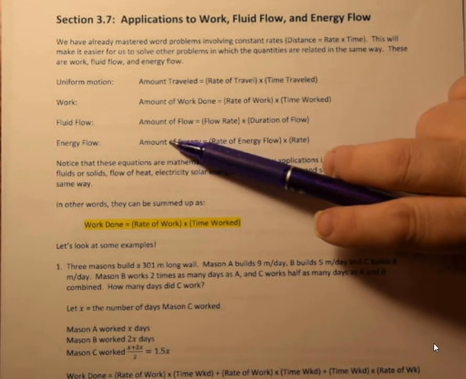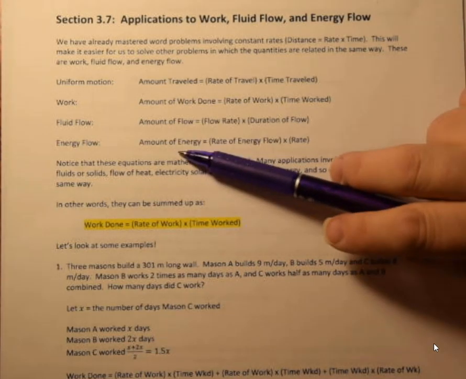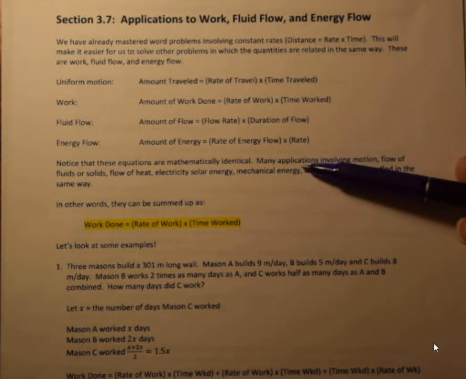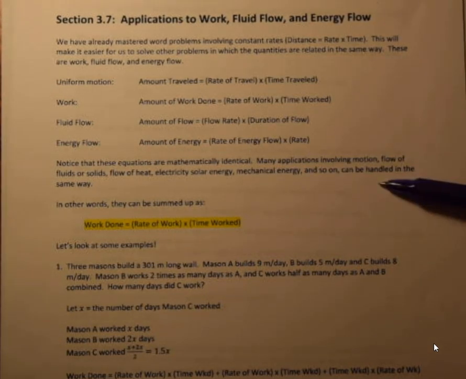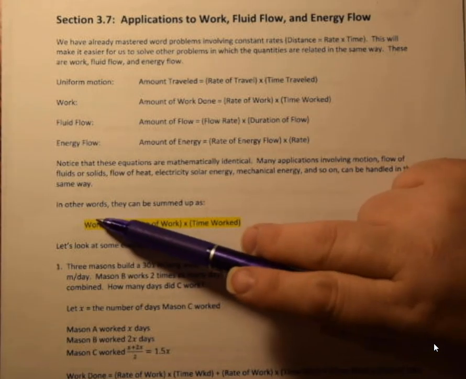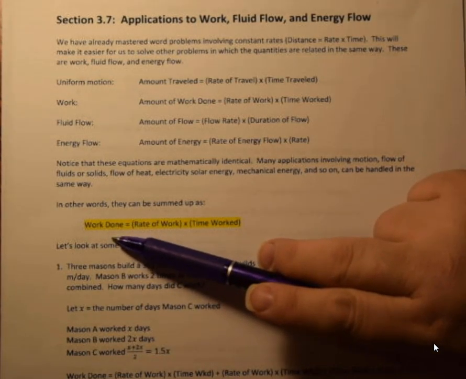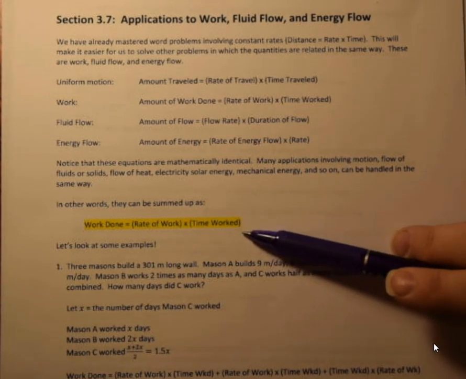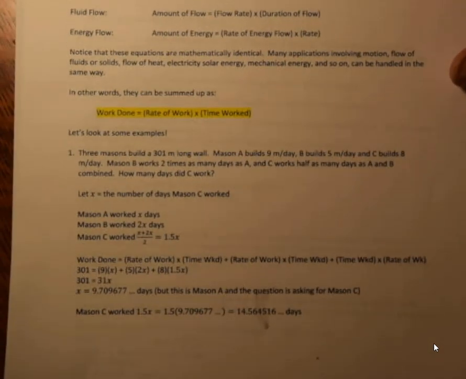And here they are. They all boil down to the amount is equal to a rate times a time. Notice that these equations are mathematically identical. Many applications involving motion, flow of fluids or solids, flow of heat, electricity, solar energy, mechanical energy, and so on can be handled in the same way. In other words, they can be summed up as work done is equal to the rate of the work times the time worked. So let's look at an example.